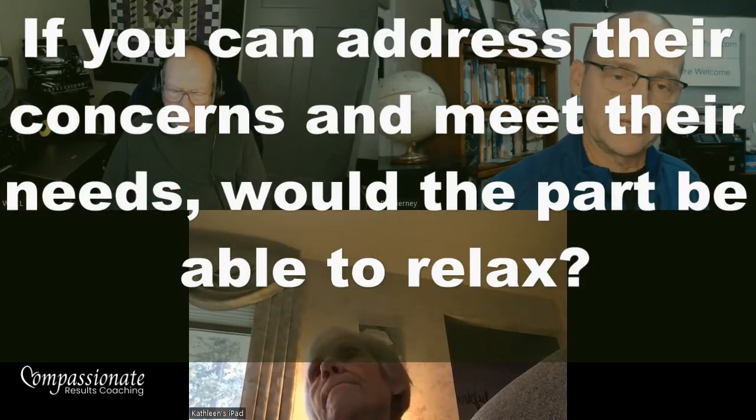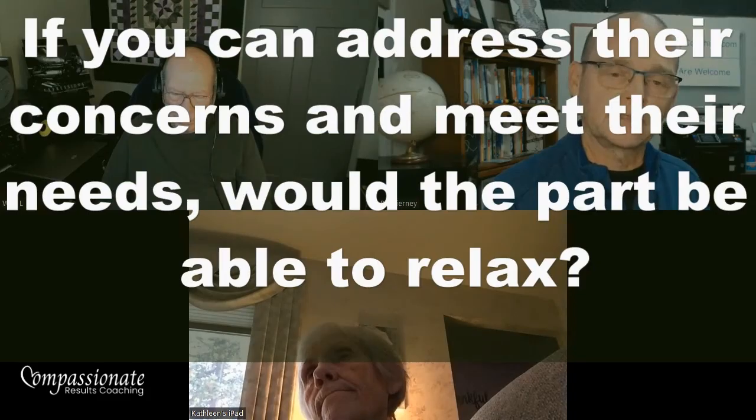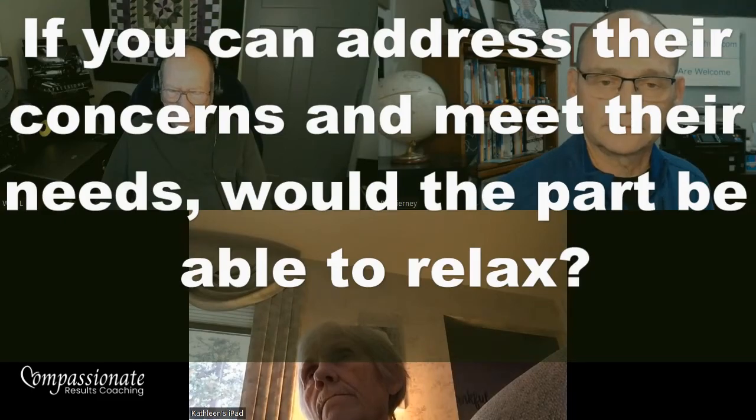It doesn't sound like the part's concerned as much about being criticized externally as it is about being criticized internally by this critic. That's it. Okay. So it just tears it up. Check with the part. If you can address the critic and help the critic to not criticize this authentic part, will the authentic part be able to relax? Right. If they know that you've addressed the critic and garnered an agreement that they will no longer criticize the authentic part, because that's its enemy. The enemy is not the public, it's the critic. There we are, polarized parts. That's what it feels like.